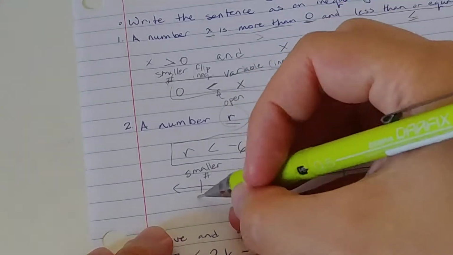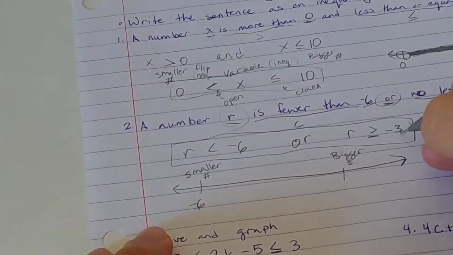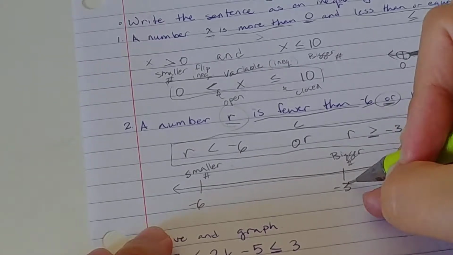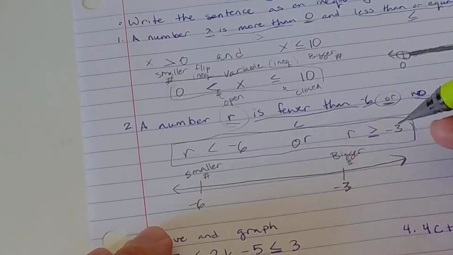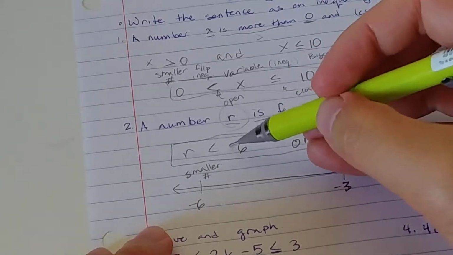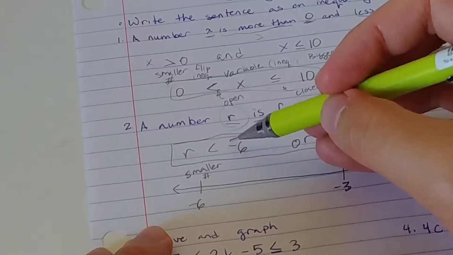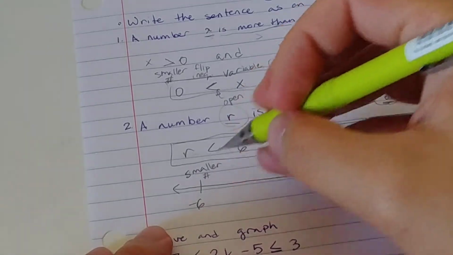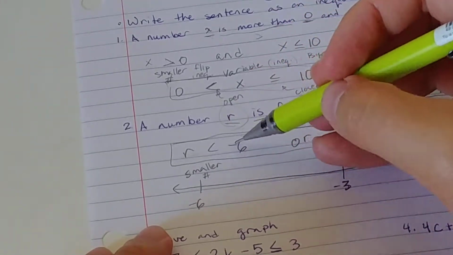So smaller number is -6, bigger number is -3, right? If you're thinking, no, it's not, remember they're both negative. So the bigger the negative, that means the smaller it is. That means the smaller number it is.